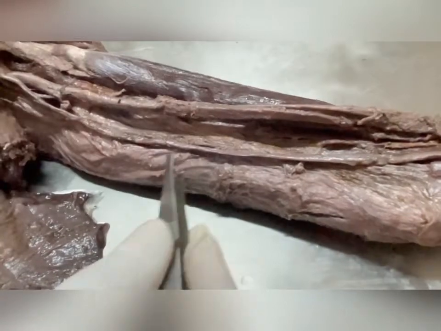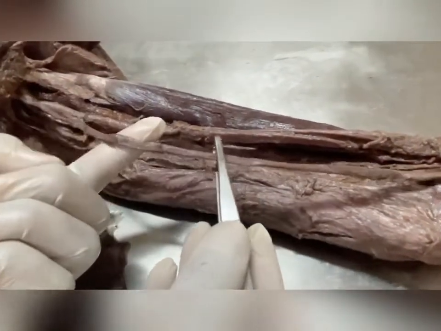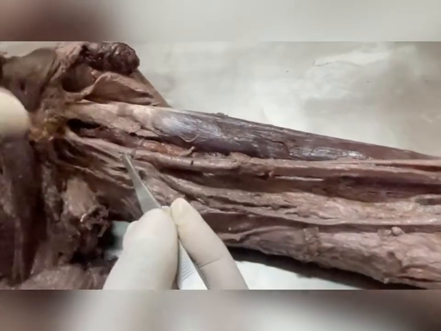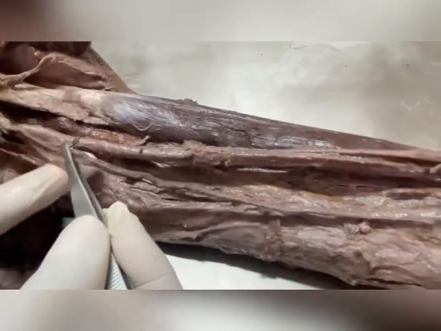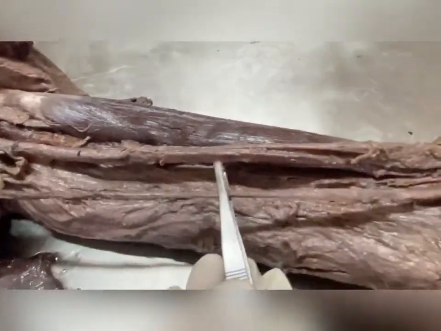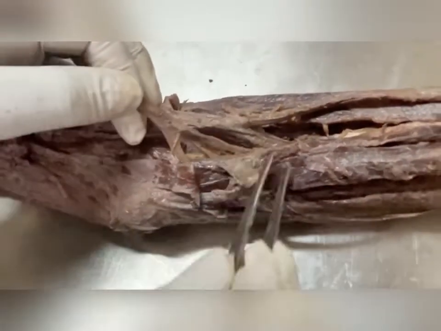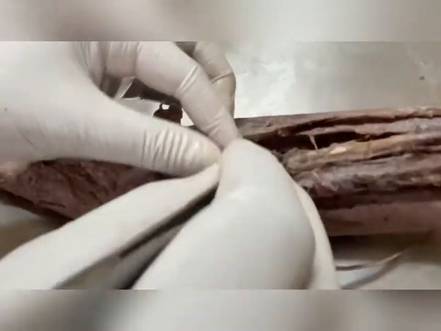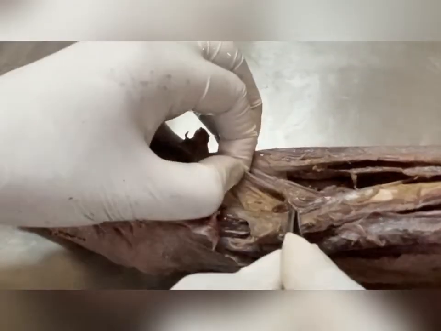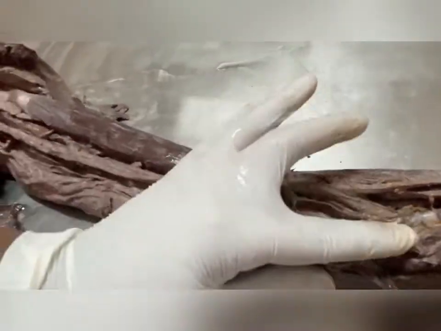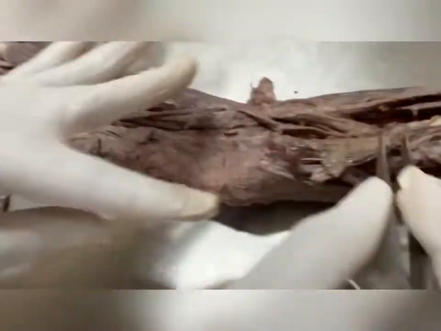And next is the median nerve. So this is the median nerve. How do you identify the median nerve? It arises from the two roots of the brachial plexus. You can see the median nerve here. It comes here near the cubital fossa and forms the medial-most structure in the cubital fossa. That's all about the flexor compartment of arm.